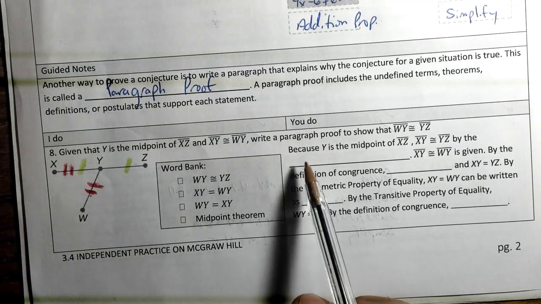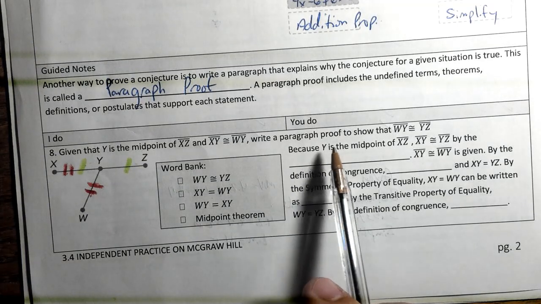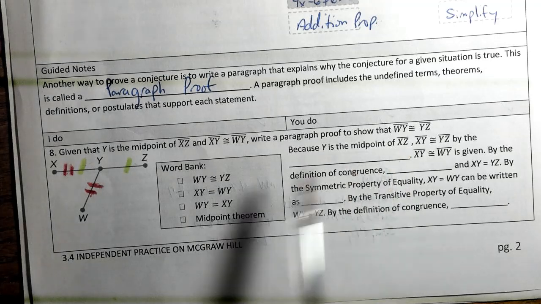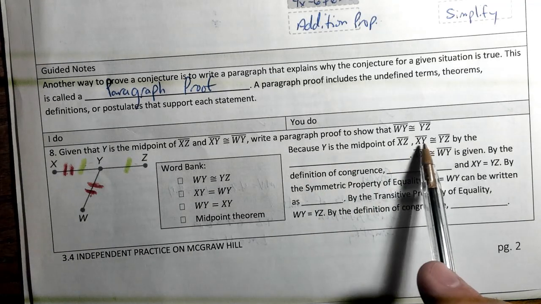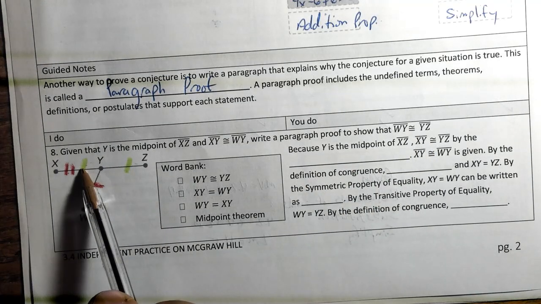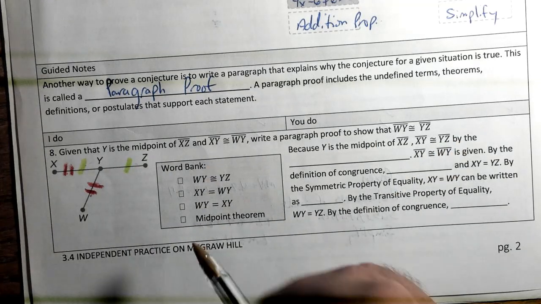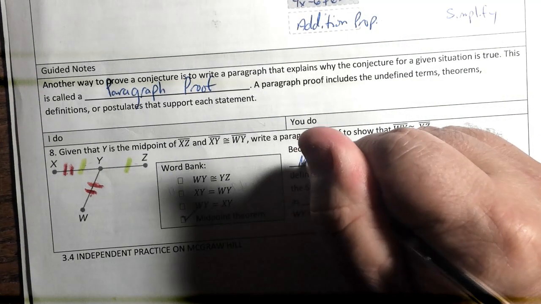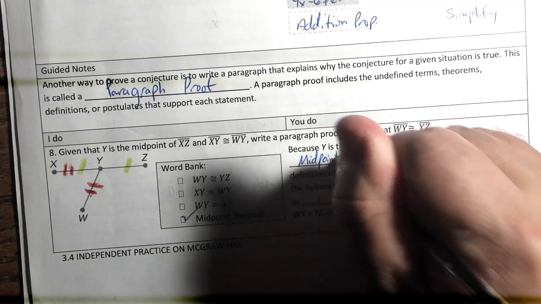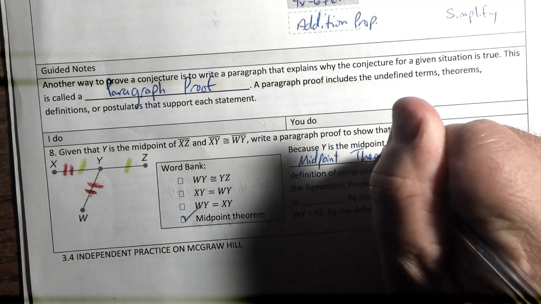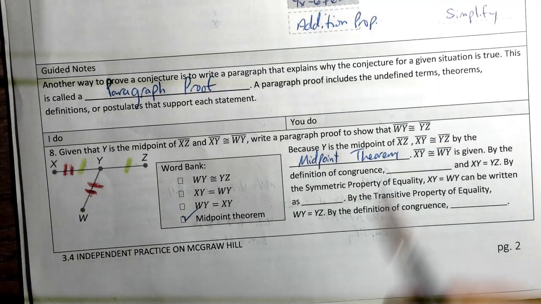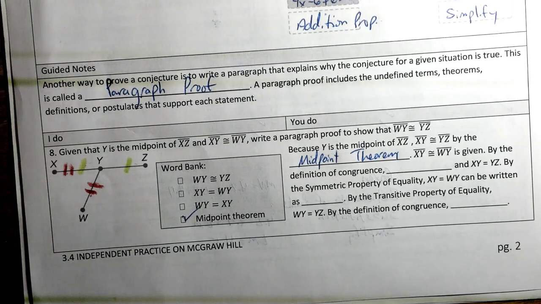Okay, so over here to our paragraph. Because y is the midpoint of xz, xy is congruent to yz by the midpoint theorem. I said if you get in the habit of at least marking these congruent, that's basically how I taught myself geometry. And I'm hoping you guys are going to pick it up the same way.